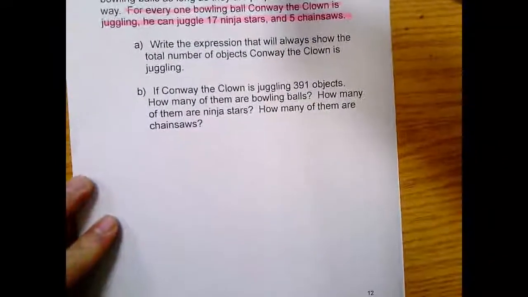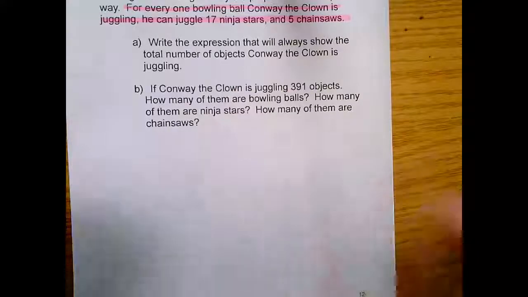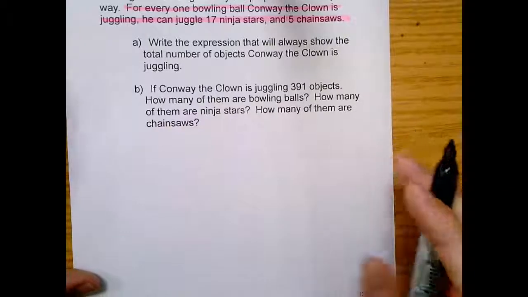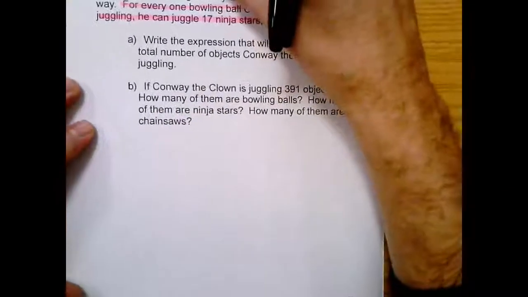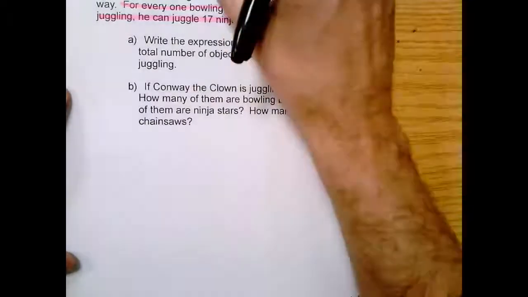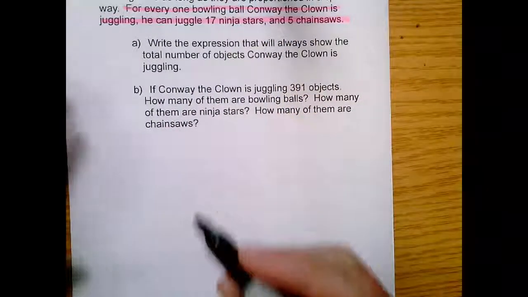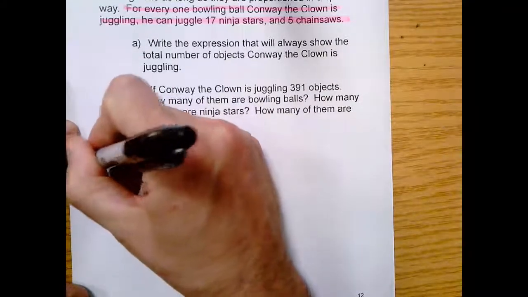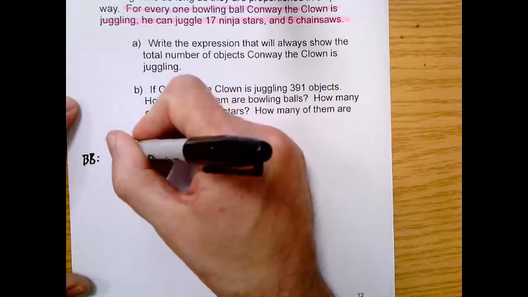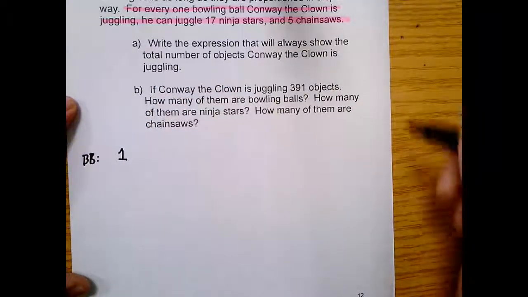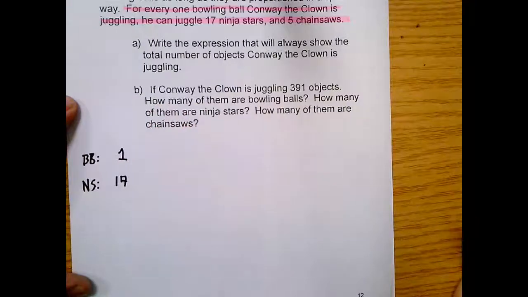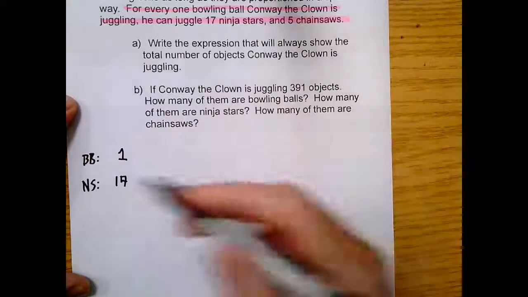Okay, so let's move down here and let's process what's happening. So there we go, got all we need. When we look at this, we're looking for the total number of objects. So if we made a table to model some situations here, we could think of it like this. All right, so we have one bowling ball. BB stands for bowling ball. So if we had one bowling ball, it said we got 17 ninja stars. So I can put ninja stars. And what's the next one? Oh, 5 chainsaws.